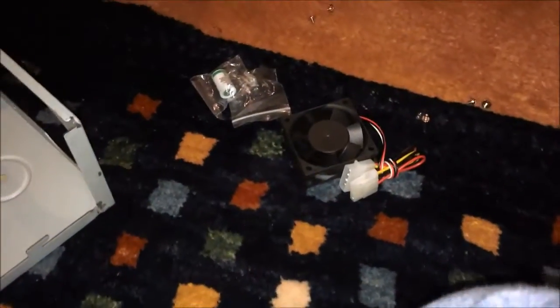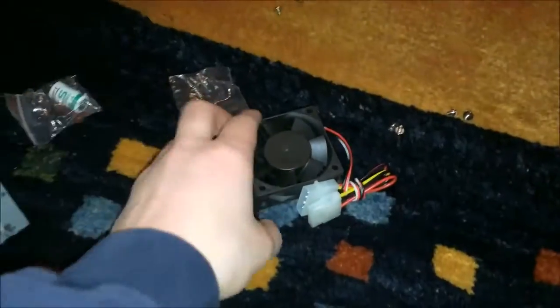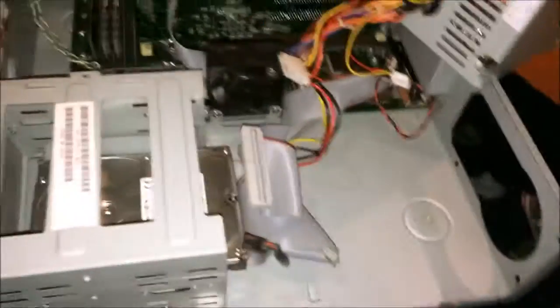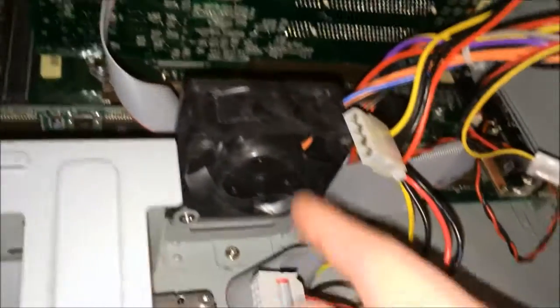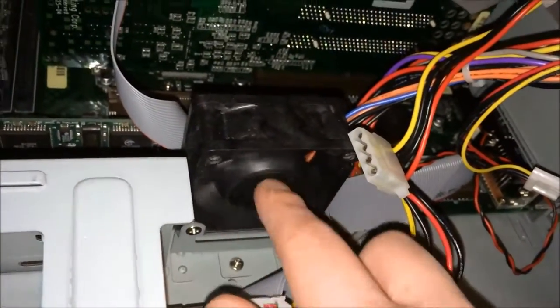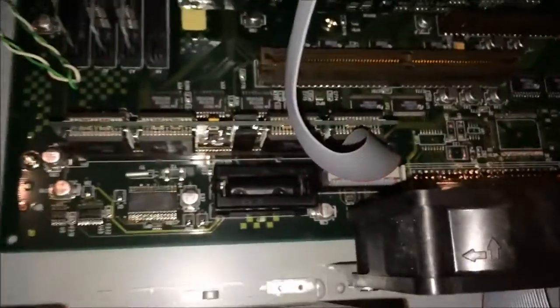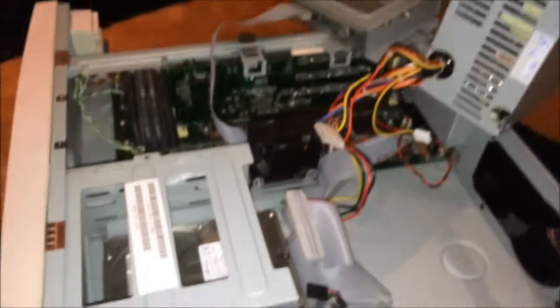Well, I got a few things in the mail today. I got a half AA battery and a replacement fan. Where are these going? Into the Power Computing. This CPU fan here is just ridiculously loud and it needs replacement, so that's what I'm going to do. And of course I need a battery to keep the time and date, so we're going to put those in and test them out and see how they run.